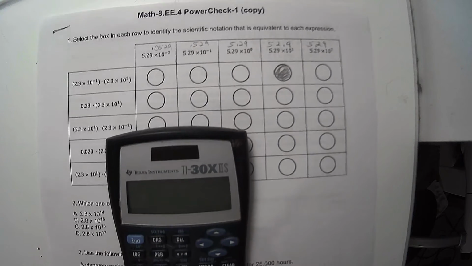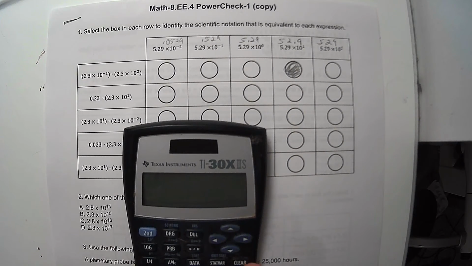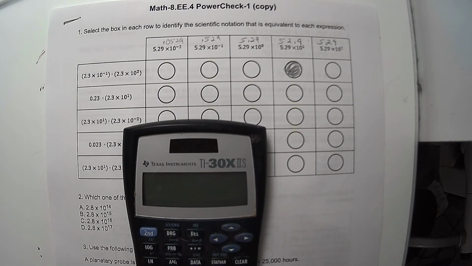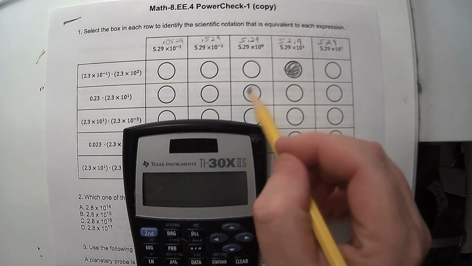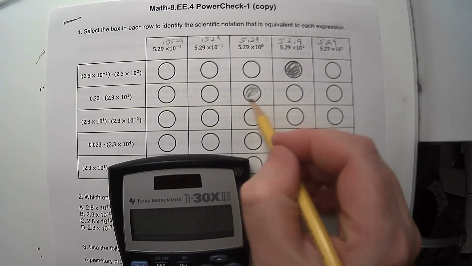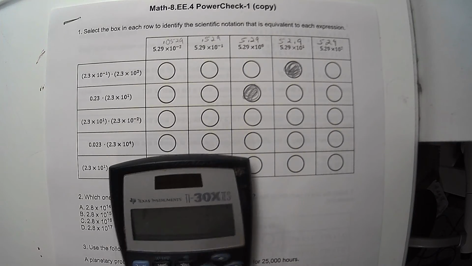Okay. Again, essentially you're not really doing any math work on this other than just typing it in the calculator. So we've got 0.23 times parentheses 2.3 times 10 raised to the first. Hit enter. It's going to give us a 5.29, which is going to be our second column. Alright, on the next one, same thing.